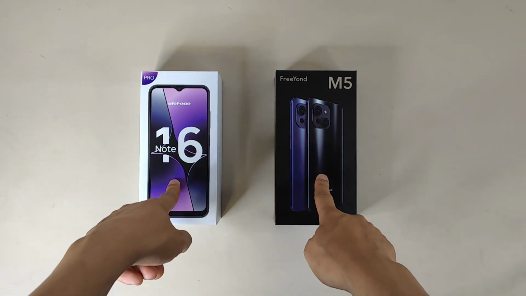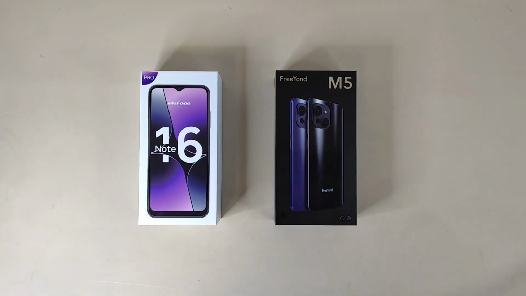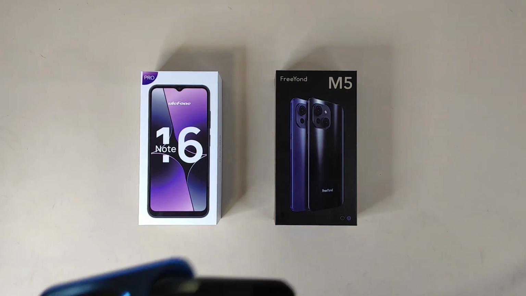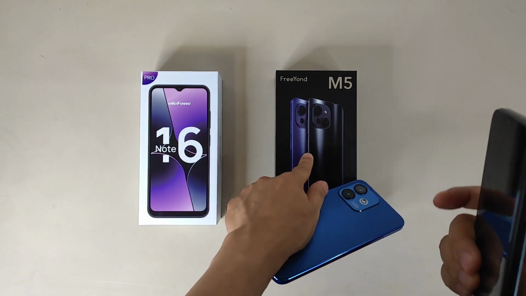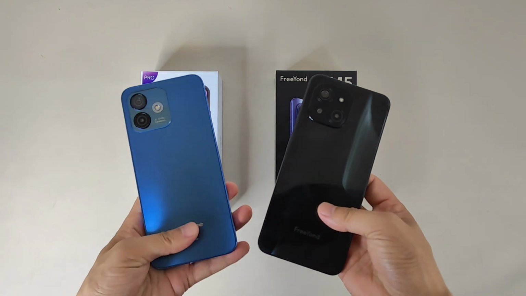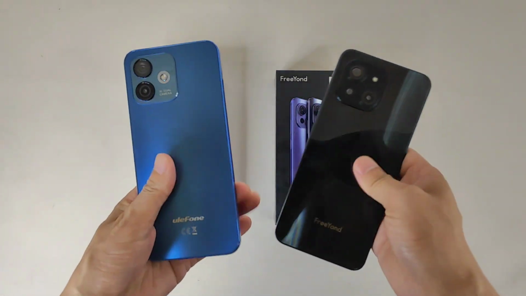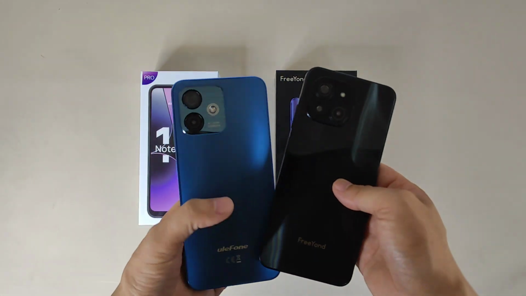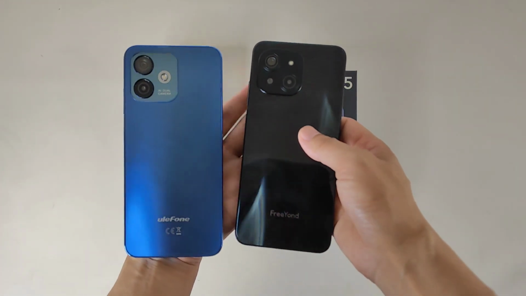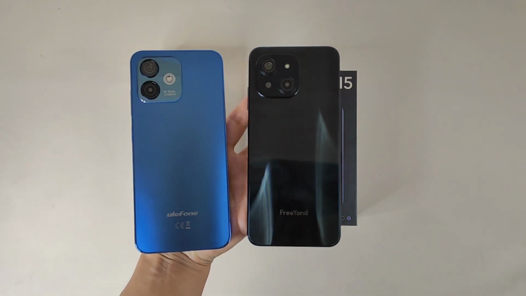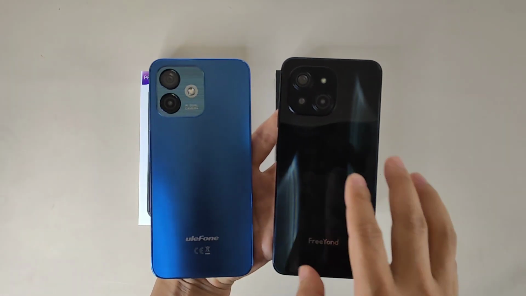Both of them put the smartphone pictures in front of their box, and here, okay, it's the smartphone. This one is the front, and this one is the back side of this smartphone. And here are the two devices we will compare today. The left one is the blue one, the Ulefone Note16Pro, and the right one is the Freeyond M5. So this is the first impression, but from my point of view, both of them are very similar.